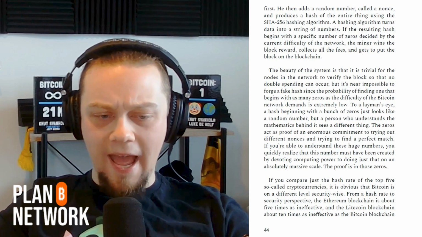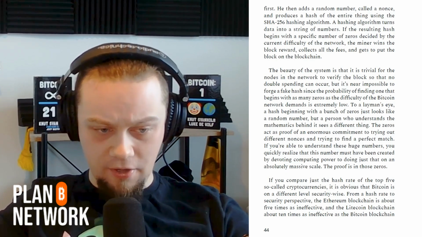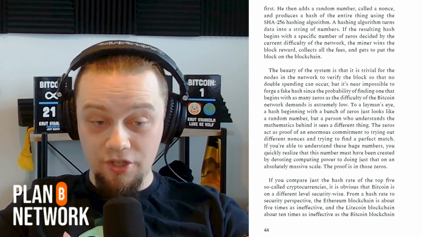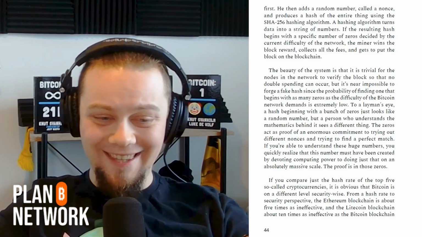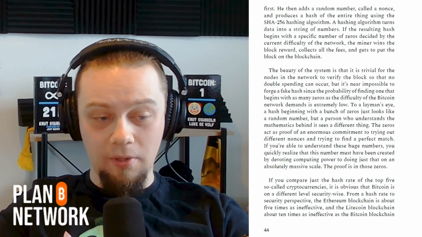If you compare just the hash rate of the top 5 so-called cryptocurrencies, it is obvious that Bitcoin is on a different level security-wise. From a hash rate to security perspective, the Ethereum blockchain is about 5 times as ineffective, and the Litecoin blockchain about 10 times as ineffective as the Bitcoin blockchain at the time of writing. This is in addition to the obviously more centralized nature of these alternatives.